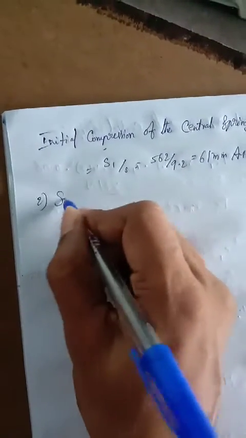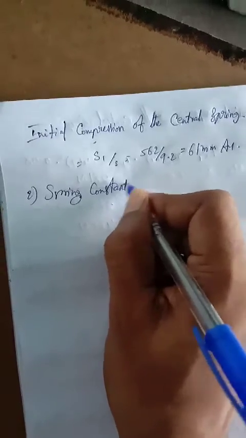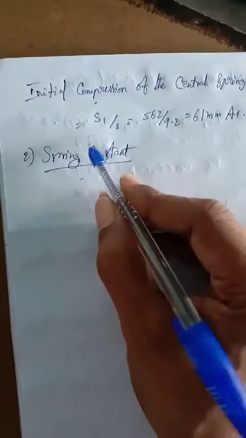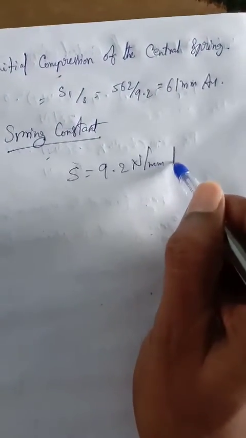And now we are going to find the spring constant. We have calculated above that the spring constant or stiffness of the spring S is equal to 9.2 newton per mm. So this is the final answer.